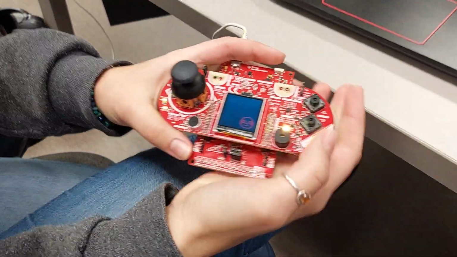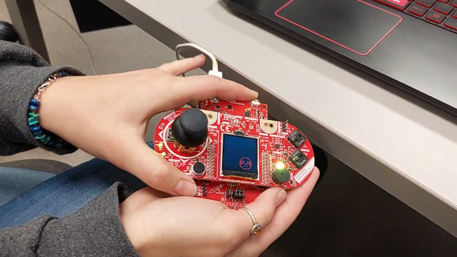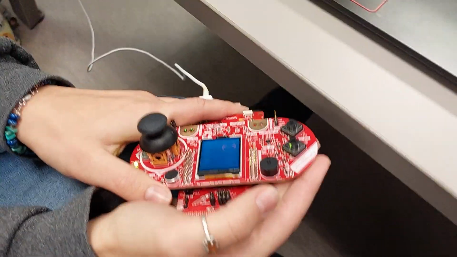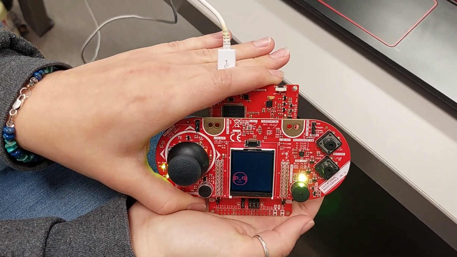This is our final Tamagotchi-esque Sloth game. As you can see, we're using the accelerometer to move the sloth around the screen, and it doesn't get out of the bounds, any of the borders of the screen.